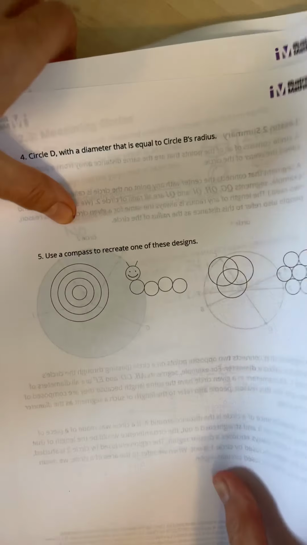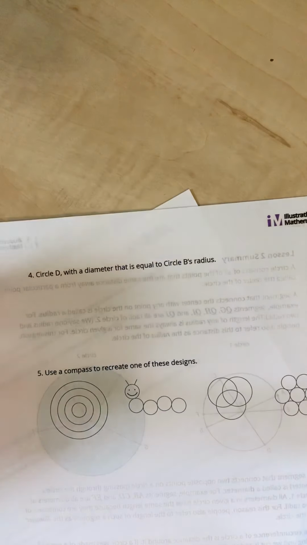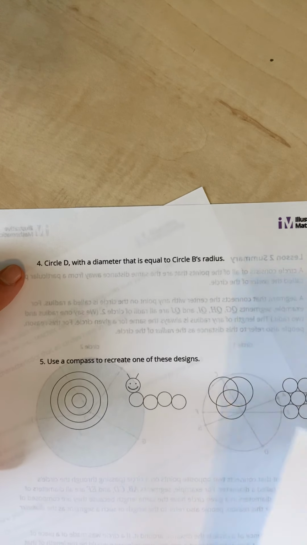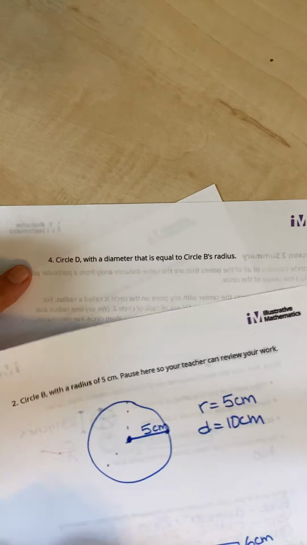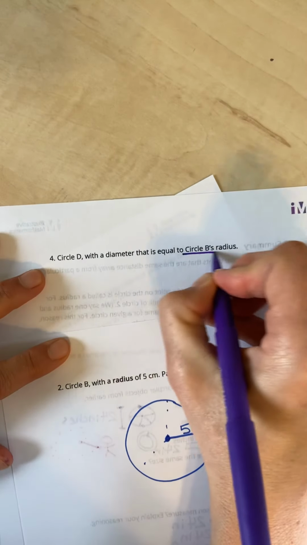All right. Circle D, it's just this page, with a diameter that's equal to circle B's radius. So circle B's radius was 5.